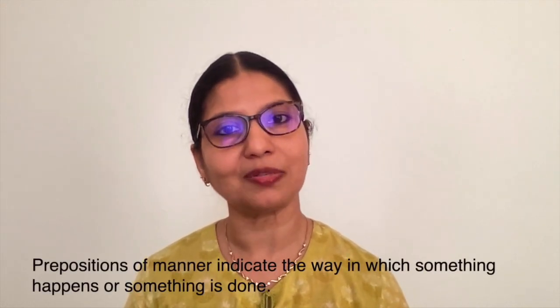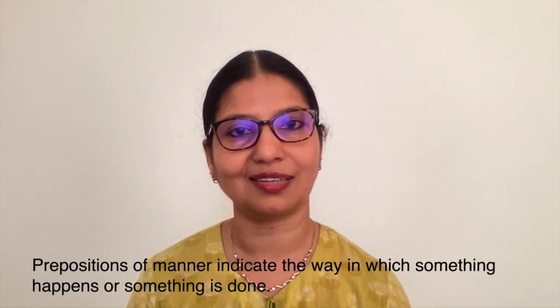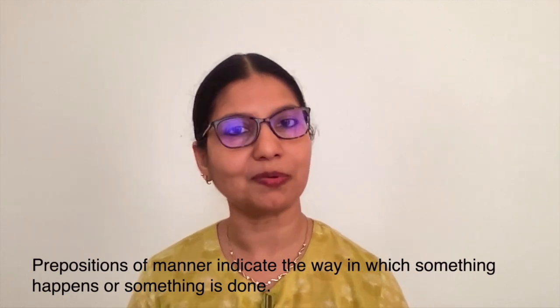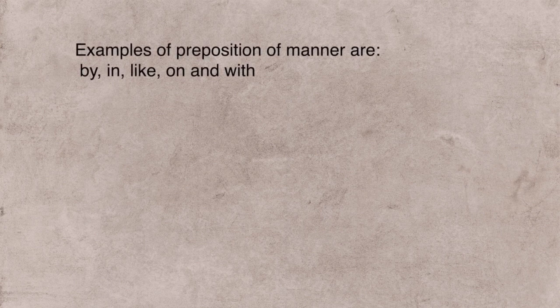Now, the fourth kind of prepositions called prepositions of manner. These prepositions indicate the way in which something happens or something is done. The most commonly used preposition of manner is by, but we have other examples like in, on, with, like, and so on. Here we have some examples.